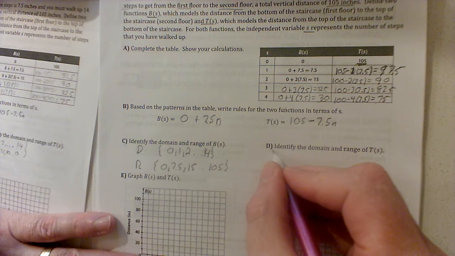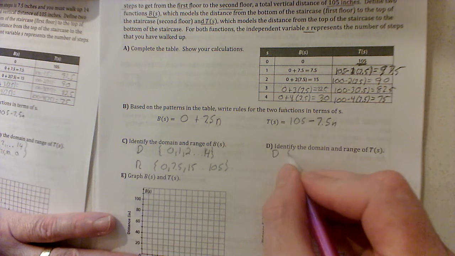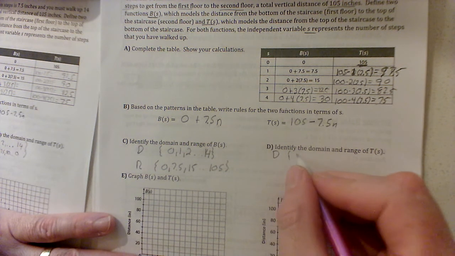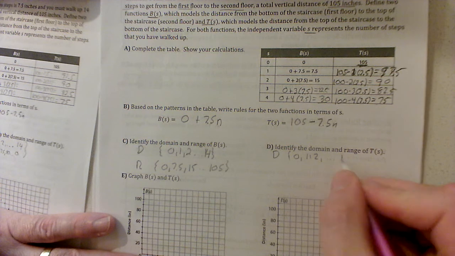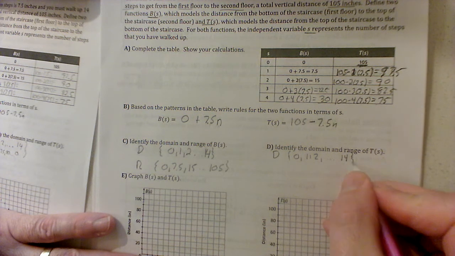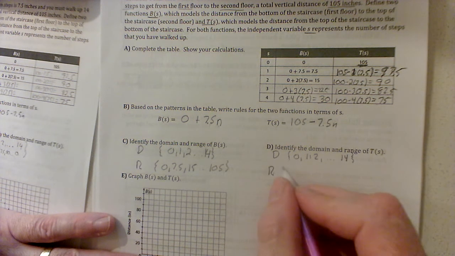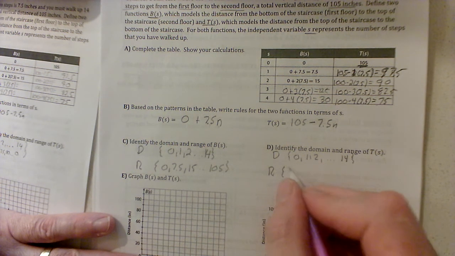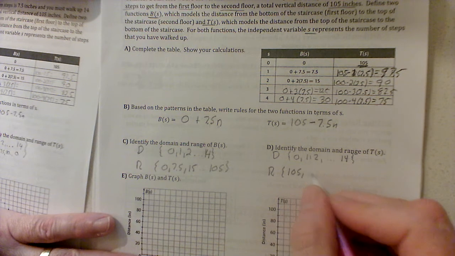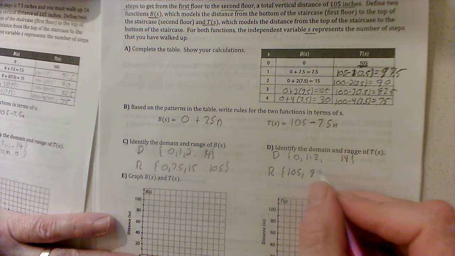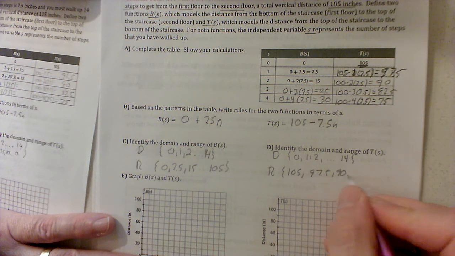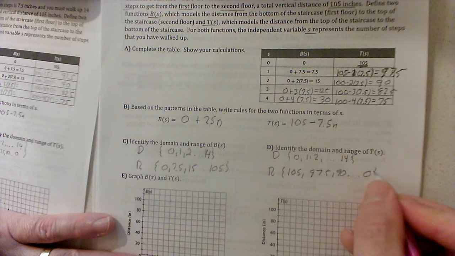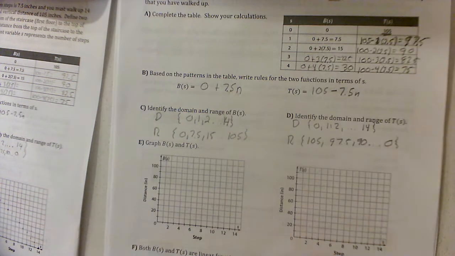From the top, it's the same thing. My domain is going to be from 0, 1, 2, all the way to 14 steps. All right. My range is a little bit different, and we're going to show it different. We're going to show that we're decreasing as we go through 97.5, 90, all the way down to 0. Let's just go ahead and do a quick graph of that.